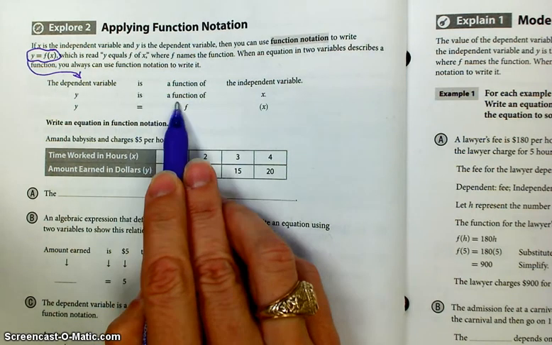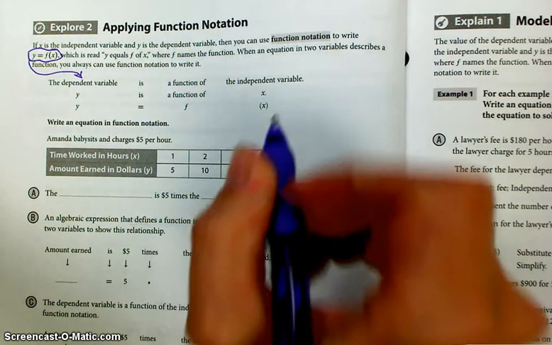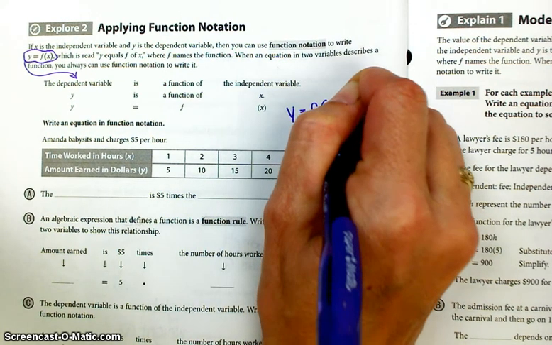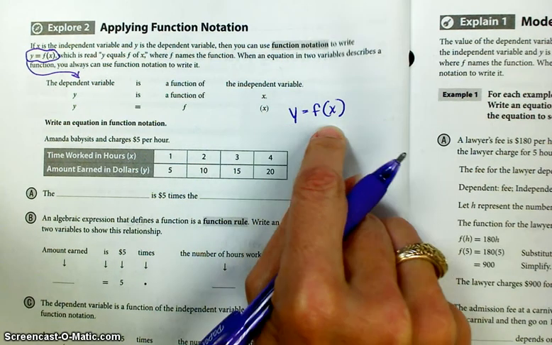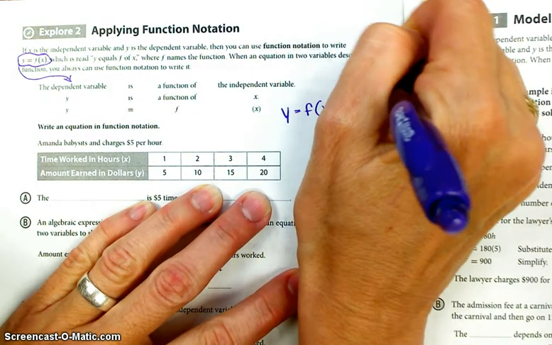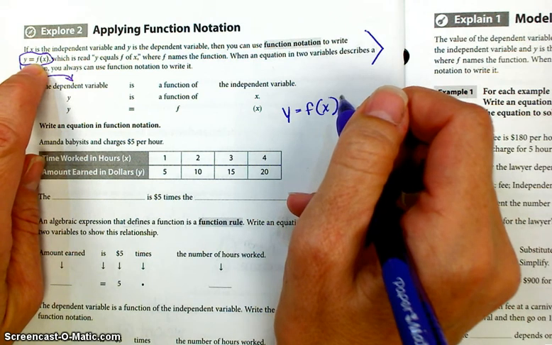Y is a function of x. Y is determined by what x is doing, is basically what they're saying. And you need to understand that this is called function notation.